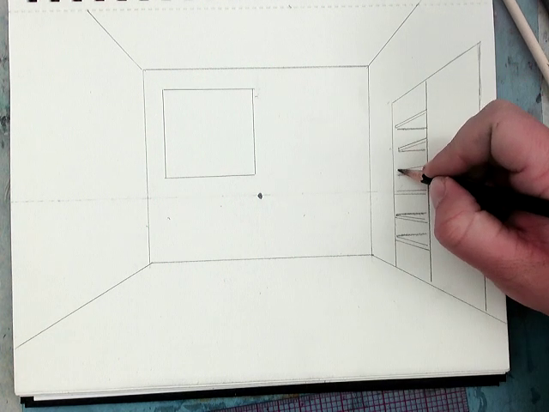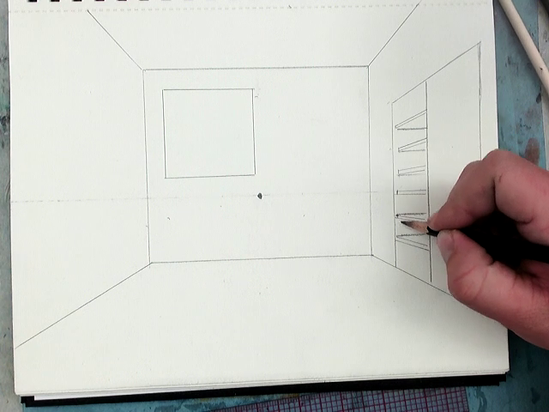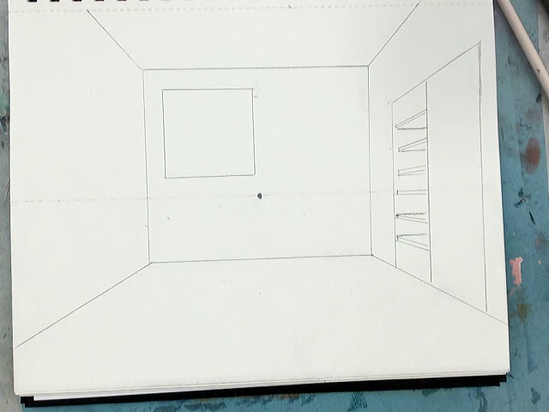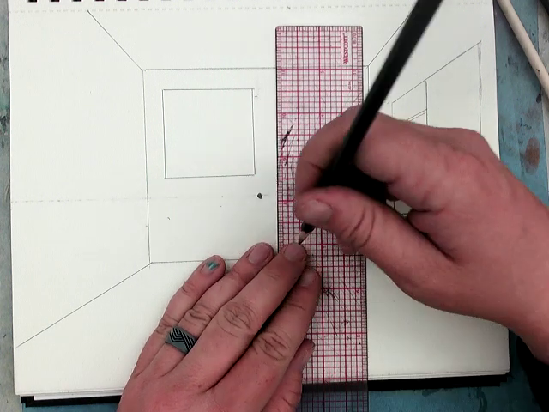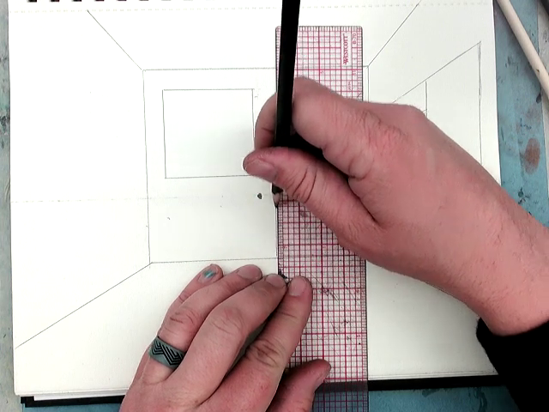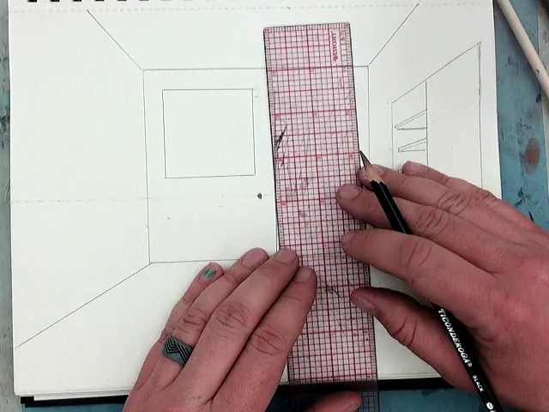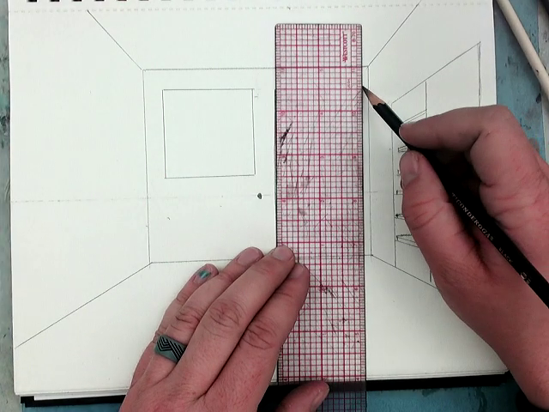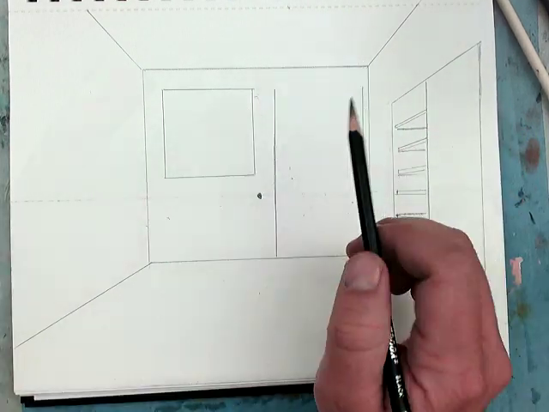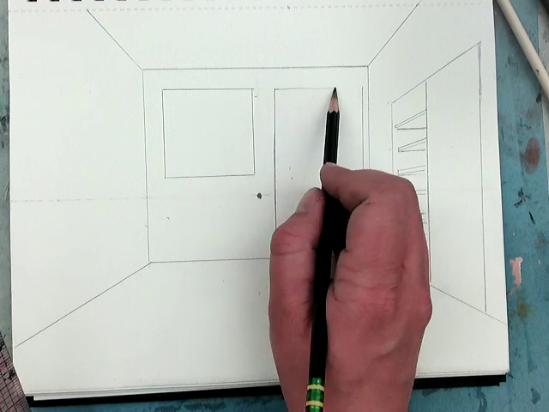Maybe move some shelves. And we want another door here. If we have a door here, it's going to be the same as the window, same as the wall. It's just going to be horizontal lines and vertical lines.